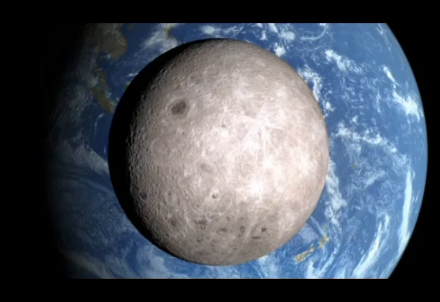From Earth, it appears as if the moon does not rotate at all, but it does spin on its axis just like Earth does. However, the moon is tidally locked to our planet. That means it takes just as long for the moon to rotate about its axis as it does to orbit Earth, roughly 1 month. Tidal locking occurs thanks to gravitational attraction between two celestial bodies.